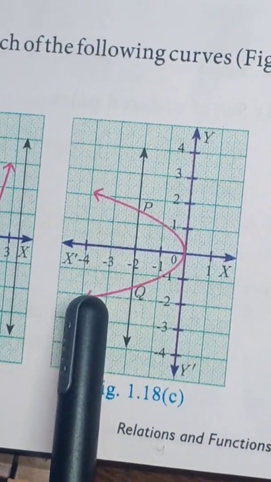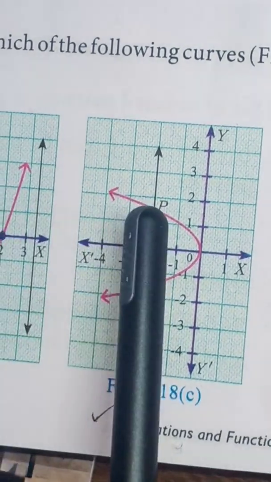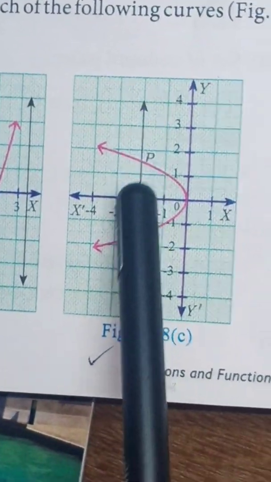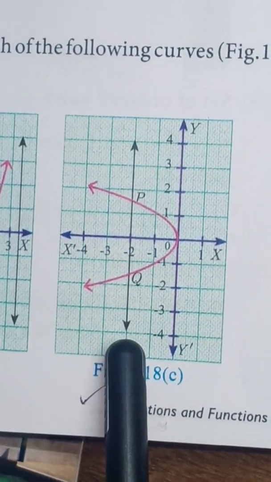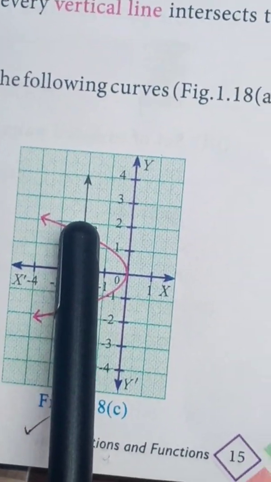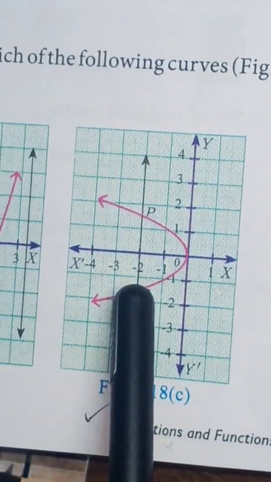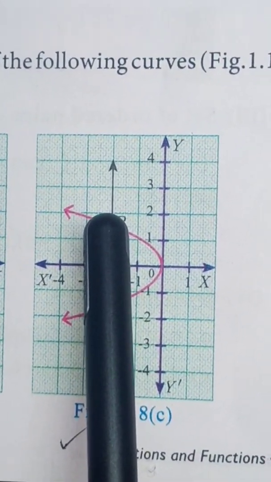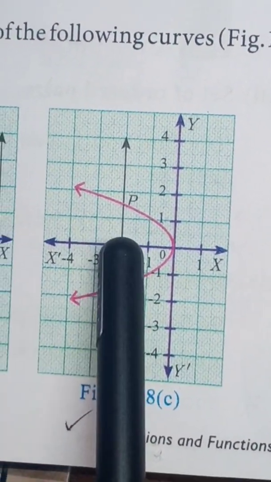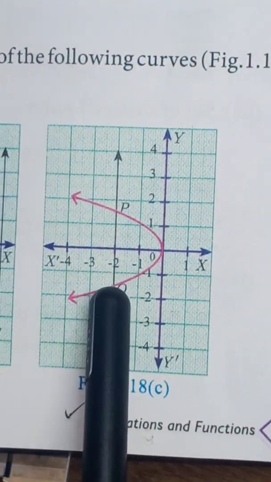Now look at the third one. It is also a parabola. It is an open up parabola. This one is an open left parabola. This is a vertical line. This vertical line intersects the given graph at how many points? Here one, here one. So more than 1 point represents not a function. Therefore, it is not a function. This graph is not a function.